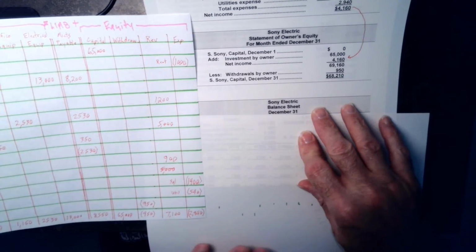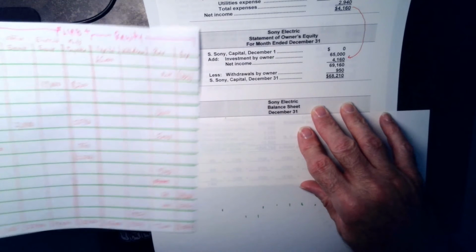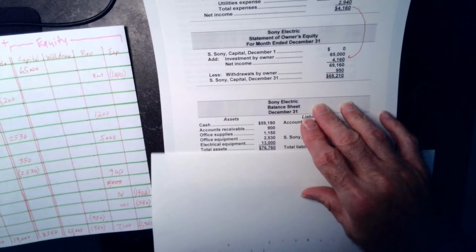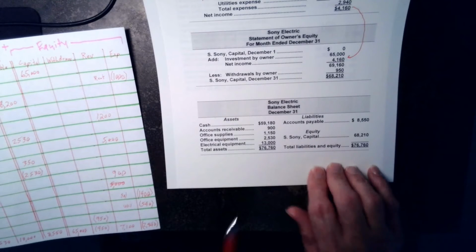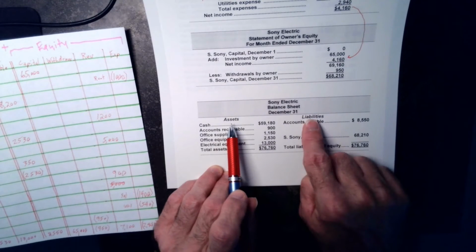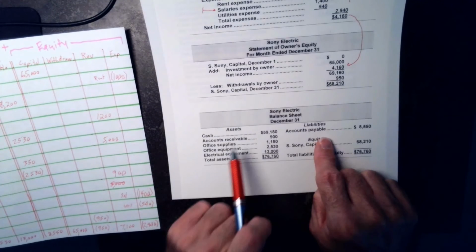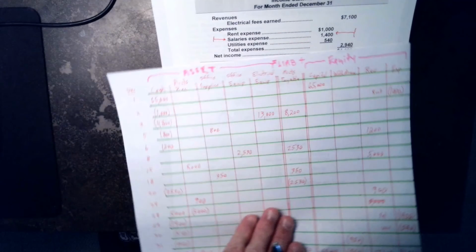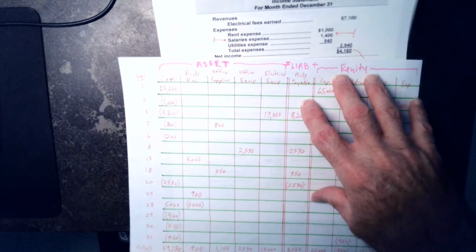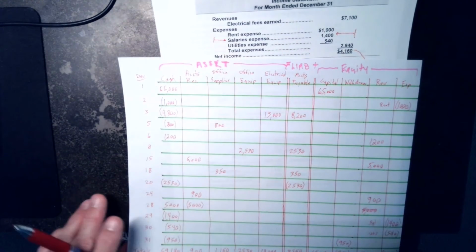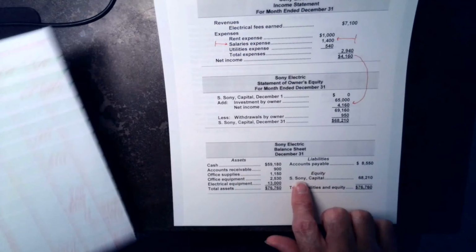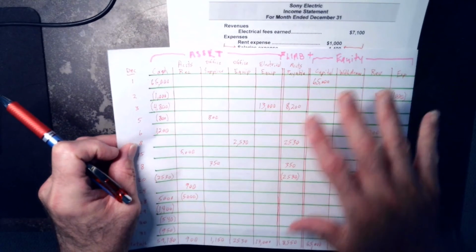It is not a total activity level. It's just one snapshot. And I'm going to open this thing up here and show that you got assets on the left, liabilities, equity on the right. What does this mimic? Well, it mimics this right here. Assets on the left, liabilities and equity on the right. So the balance sheet is a mimic of this entire worksheet. Okay?